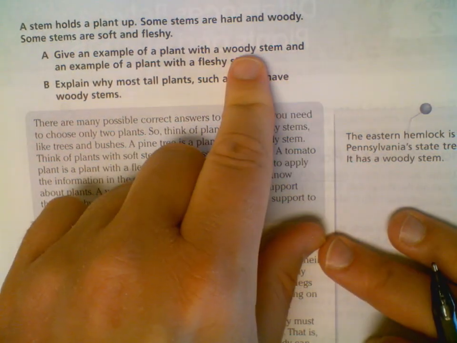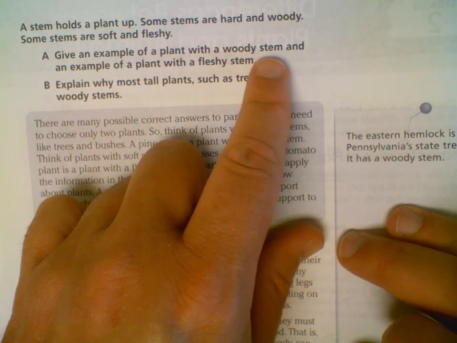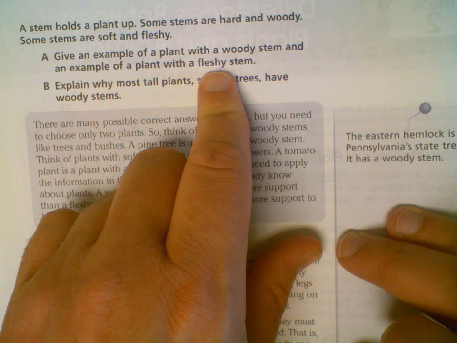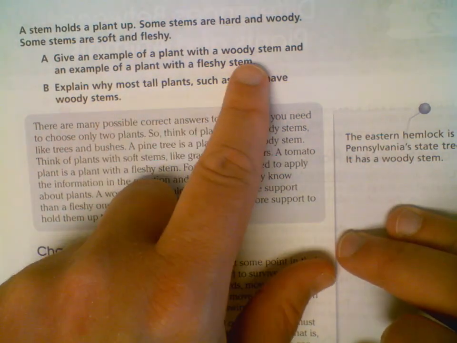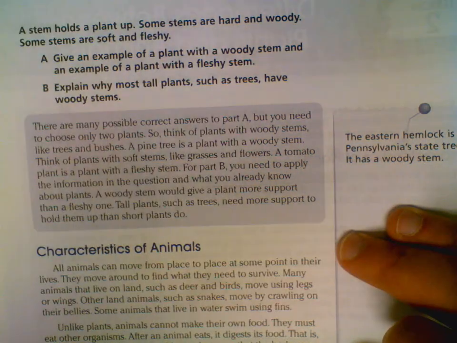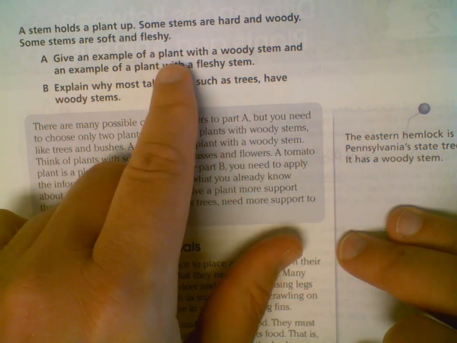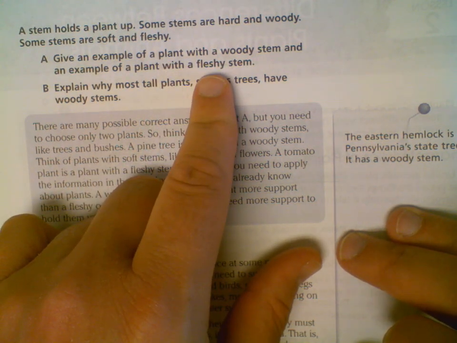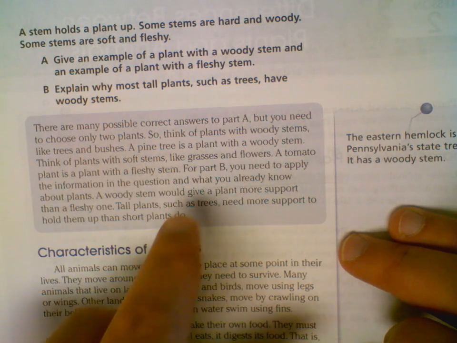Well, that's what I was thinking, that if you have a woody stem, probably a tree, right? And a fleshy stem is probably more like a flower or something like that. But those woody stems, I would say, allow the trees to grow up and be hundreds of feet tall. But flowers, they're a little bit fleshier, they're kind of softer. They can only grow a few inches or a few feet.